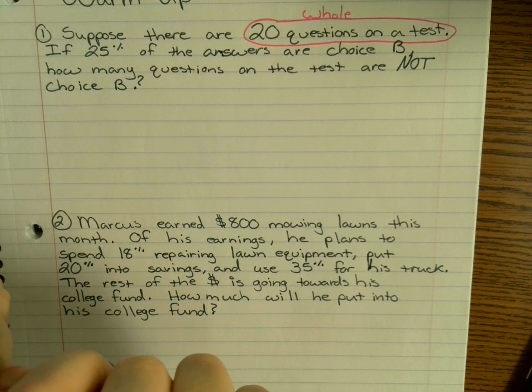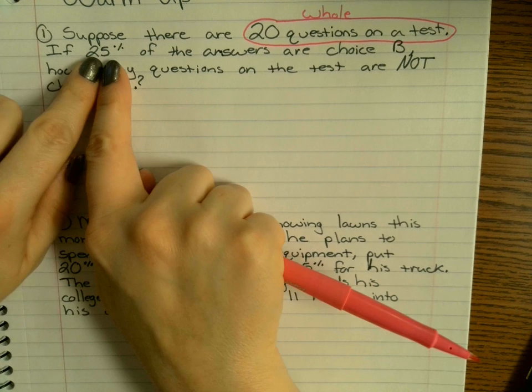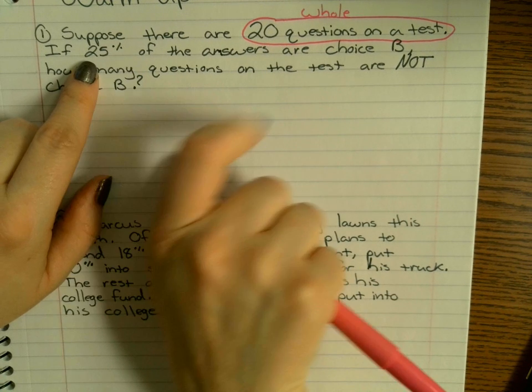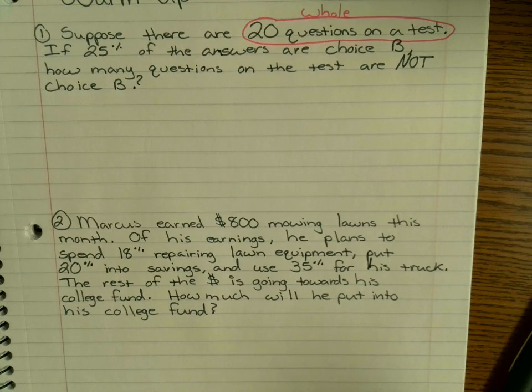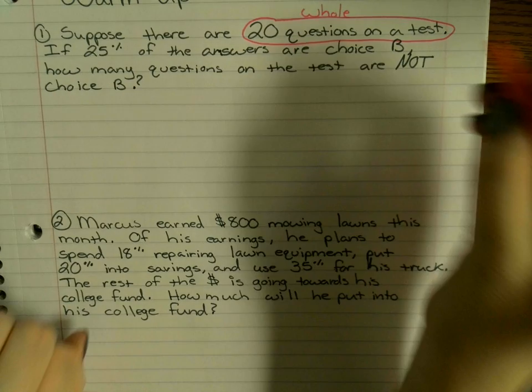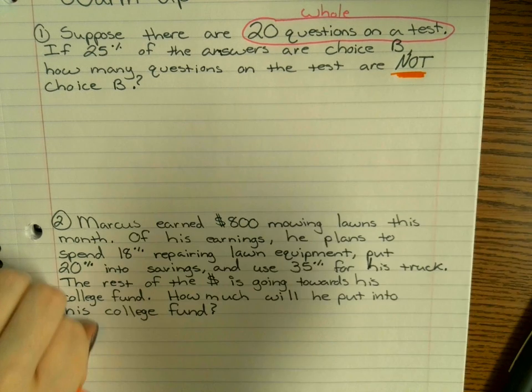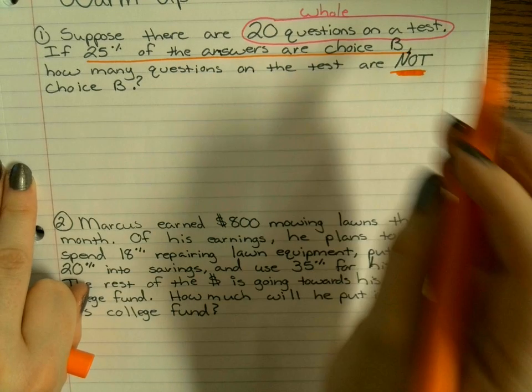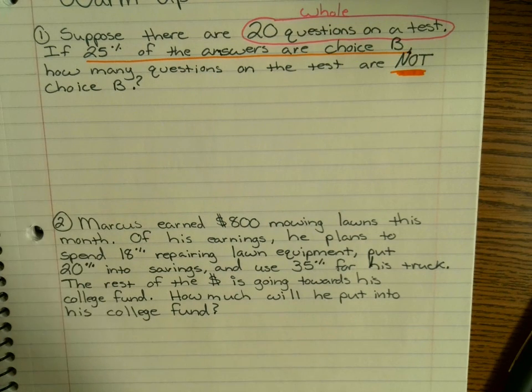There you go. If I use 25% as my percentage, that's going to give me how many questions are choice B. But I want it to not be choice B. That's the key thing. I want to know how many are not. Okay, so if 25% of the answers are choice B, how do I figure out the percentage that is not choice B? What do you think, Angel? Very good. You'll take 100 and subtract 25.